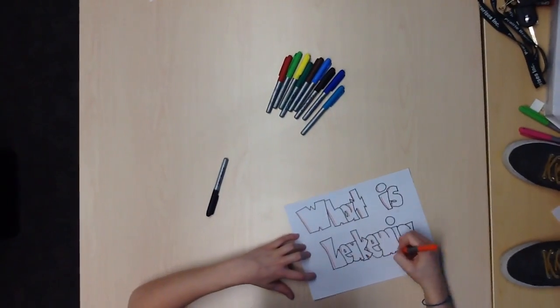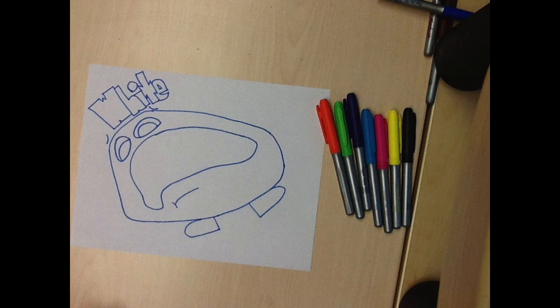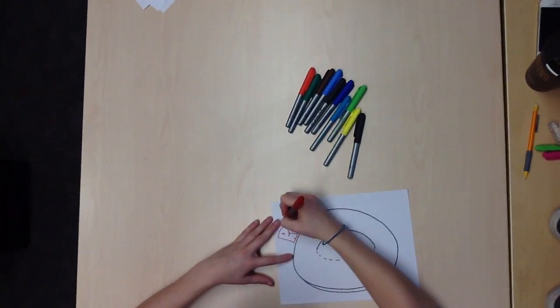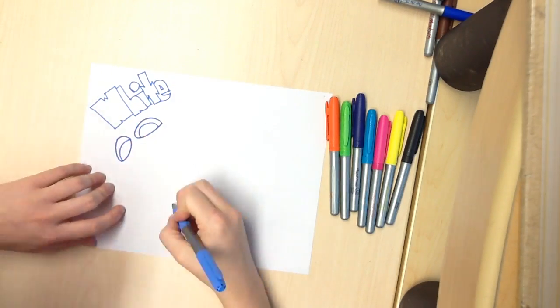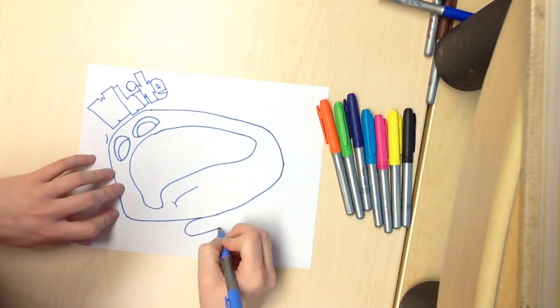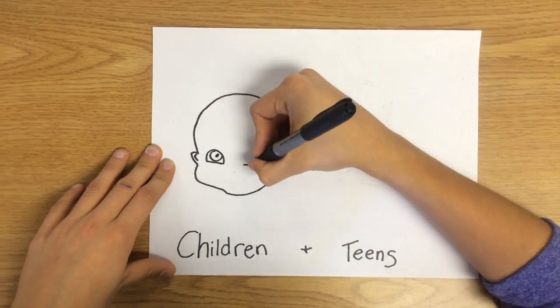What is leukemia? The definition of leukemia is white blood cells. The term leukemia was first used to describe a change in the ratio of red to white blood cells, which are produced in the bone marrow. Leukemia is the most common cancer in children and adolescents.